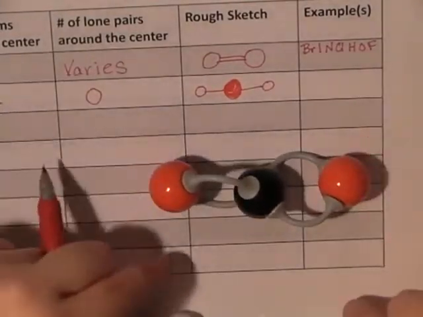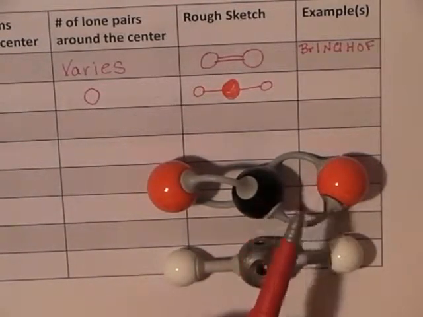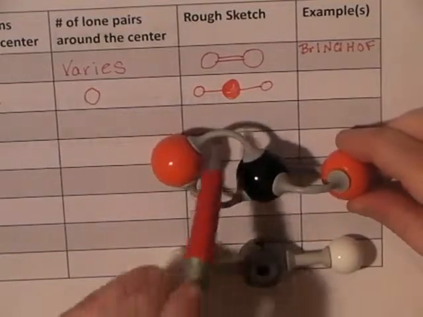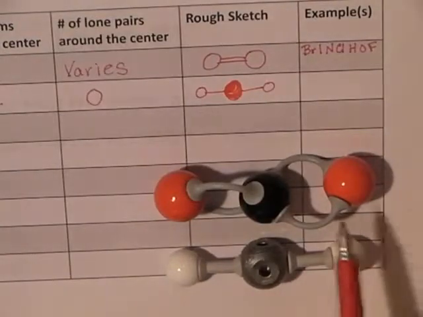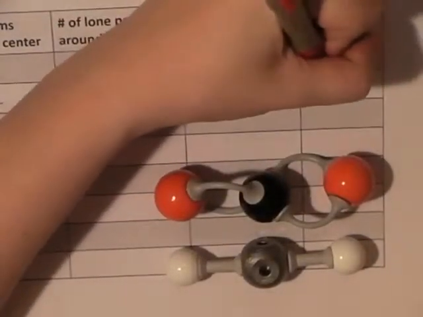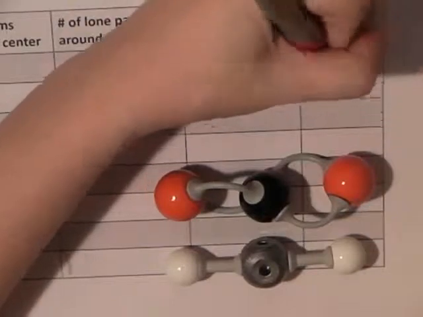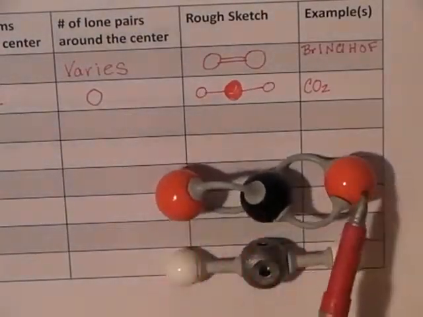Notice the only difference: single bonds, double bonds. But notice they're the same shape. They are directly straight across. All right, so some examples. We could say something like CO2, right? Carbon dioxide, where this is the carbon, and these are the two oxygens.